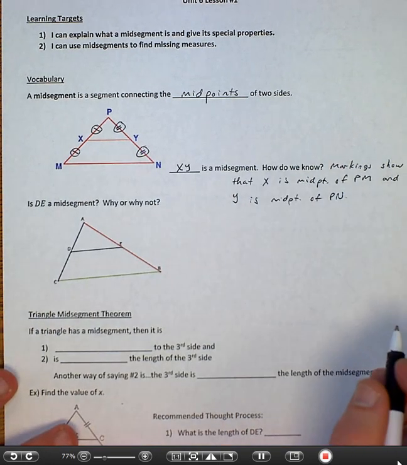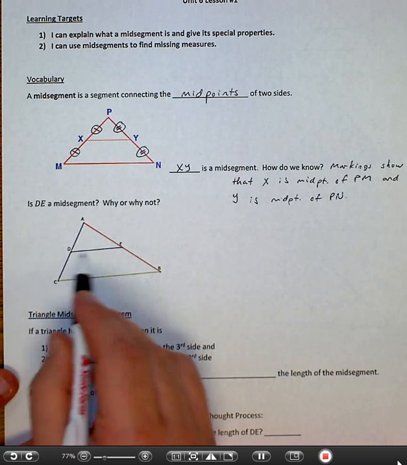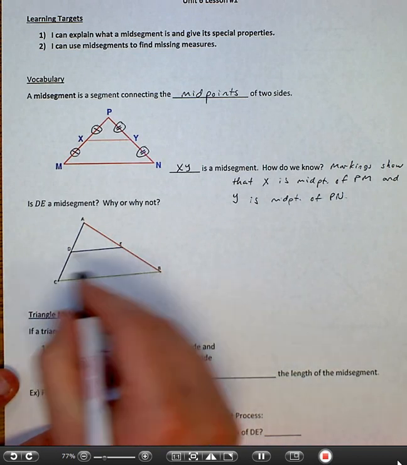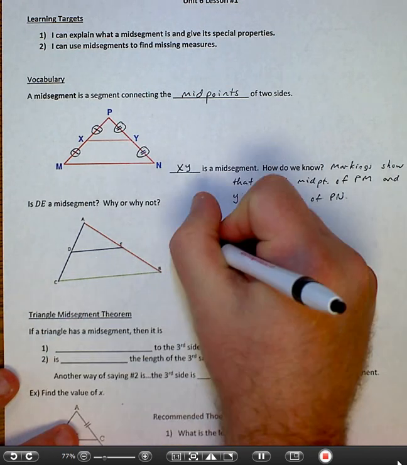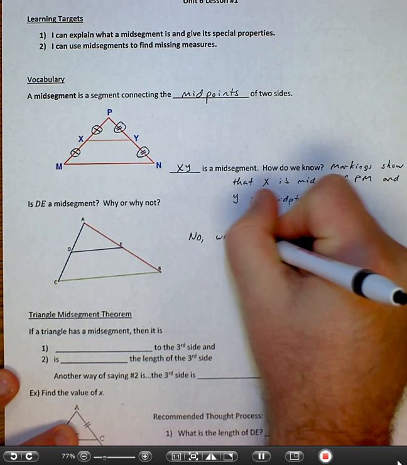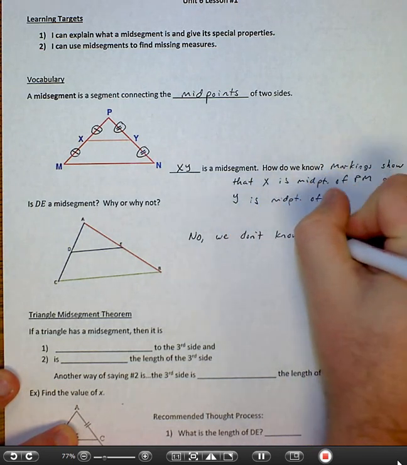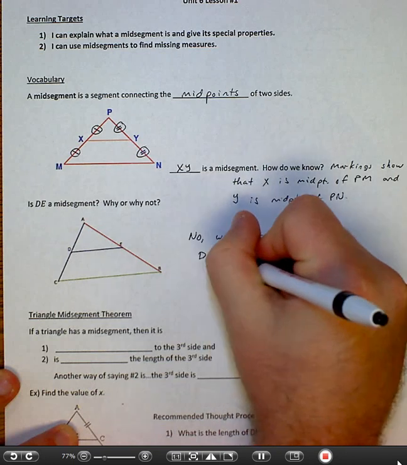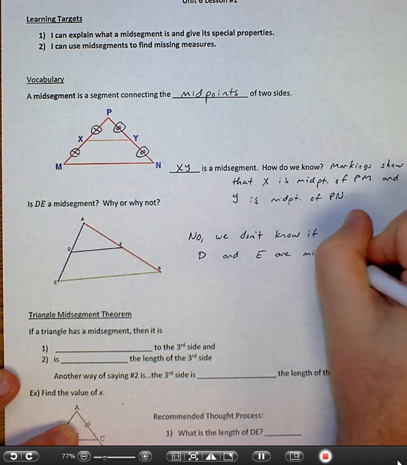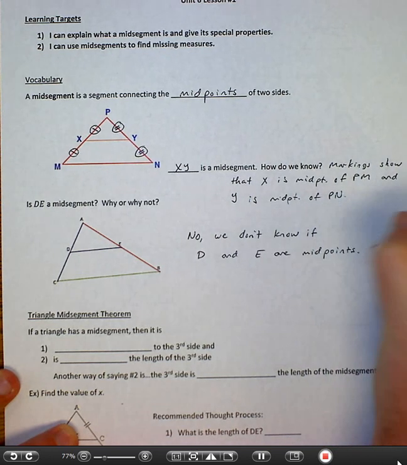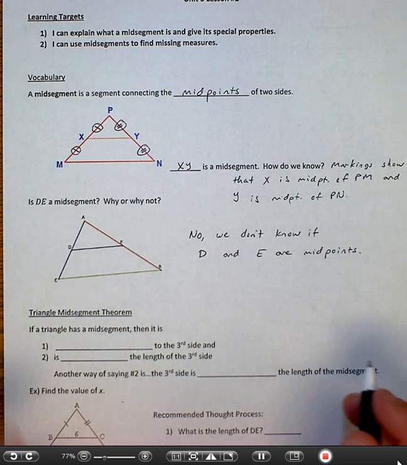Okay? Next question, is DE a midsegment? Okay, a lot of people look at it and think, yeah, it is. It's in the middle of the two segments, but we cannot actually say that it is a midsegment. The reason is we don't know if D and E are midpoints. There's nothing on here that says that D and E are midpoints. If they were, it'd be a midsegment, but if we don't know that they are, we can't say that it's a midsegment.